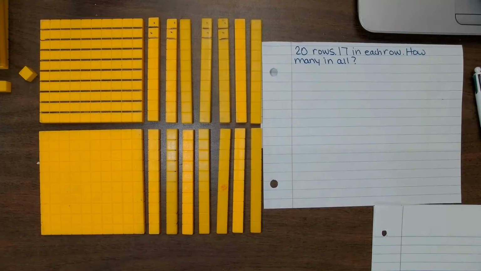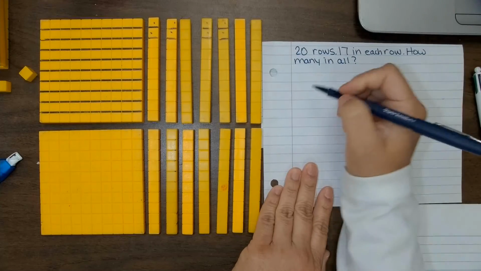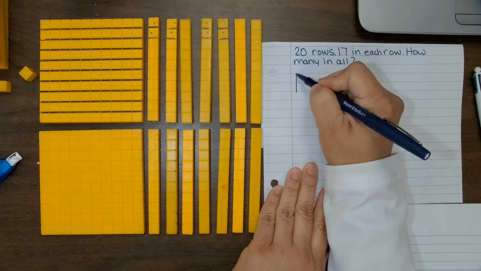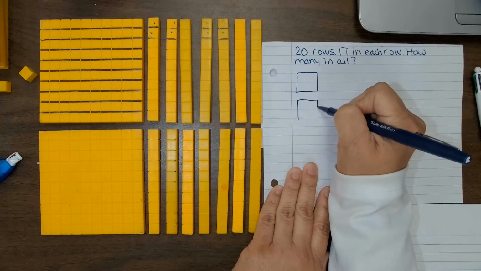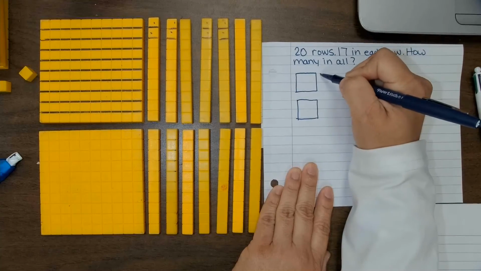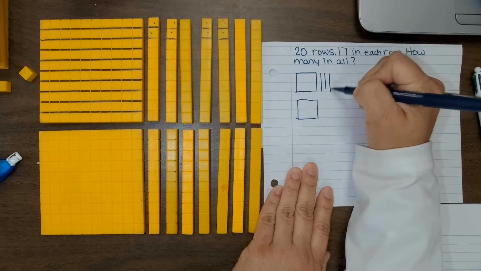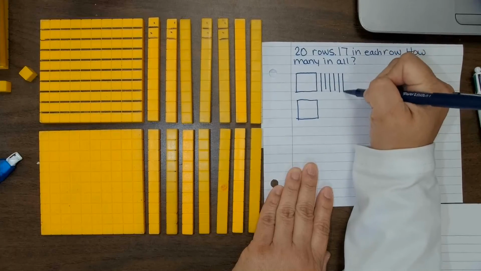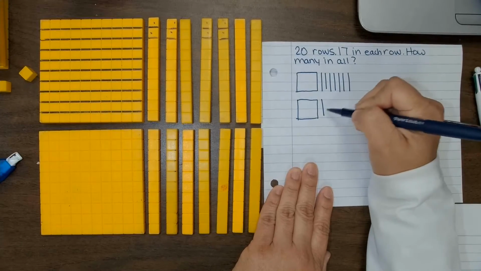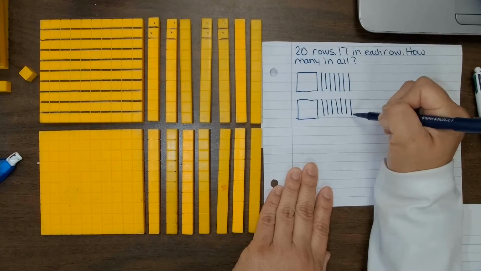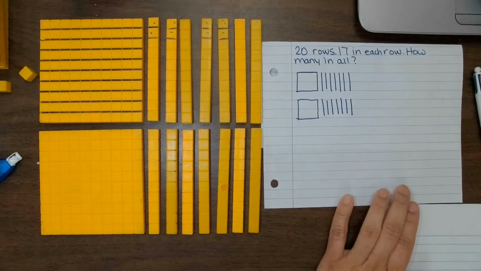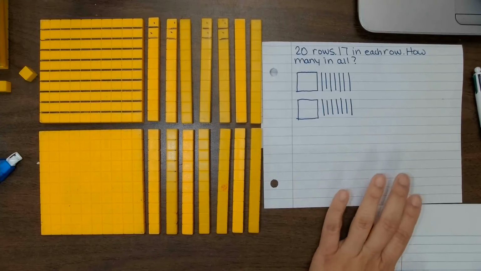So how many in all? So let's go ahead and do our sketching first. So we're going to sketch our 20 rows. Seventeen in each row. Okay, so that's 17 in each row, 20 times 17. So now we're going to do our open area model.